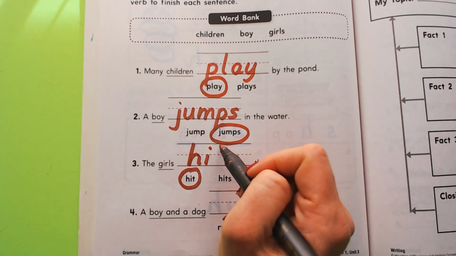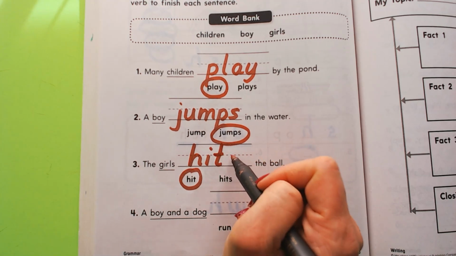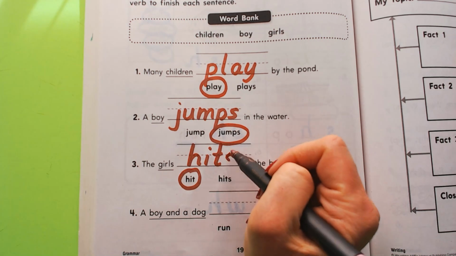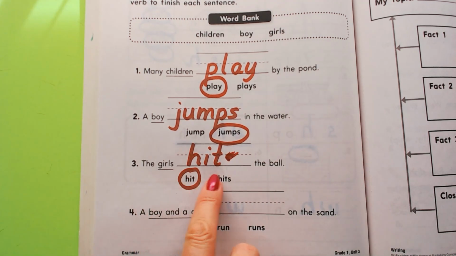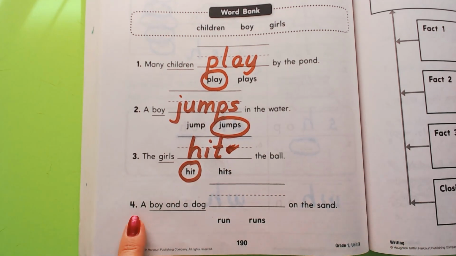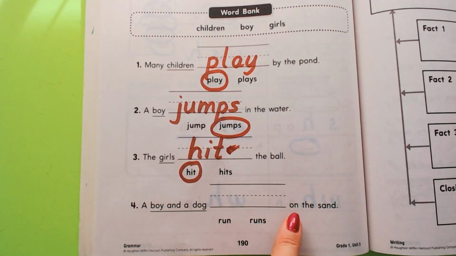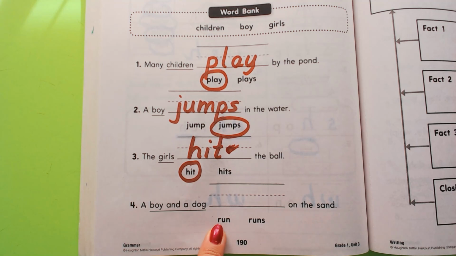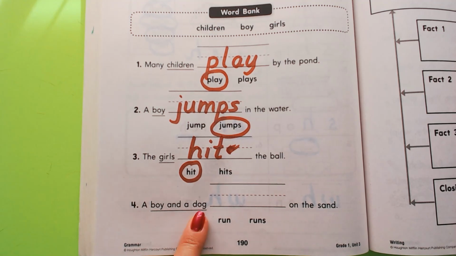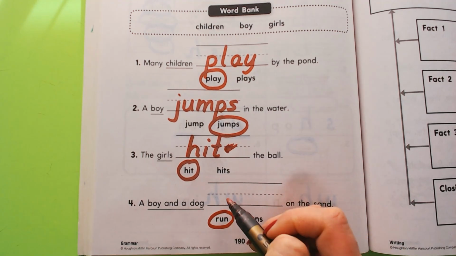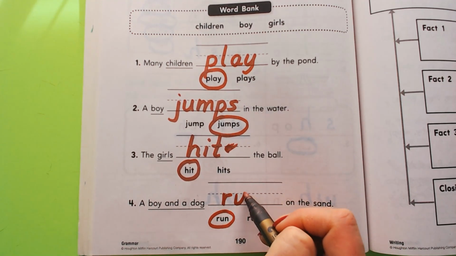So if it means more than one, we don't add an S. The girls hit the ball. Okay, and finally, a boy and a dog, that's more than one, run on the sand. Since there's more than one, we can't have an S after it. It won't sound right. Run, they have to agree.